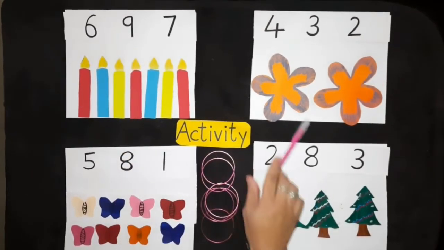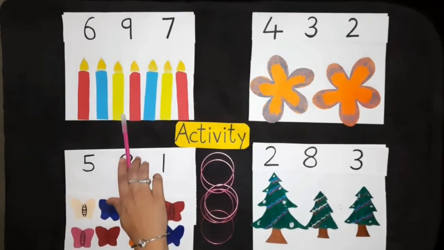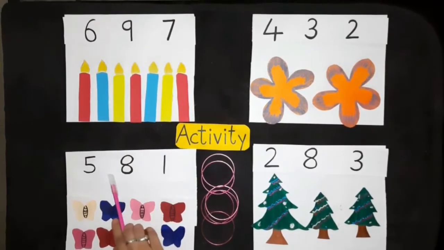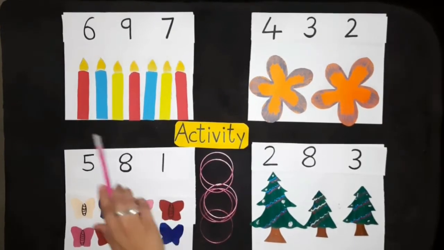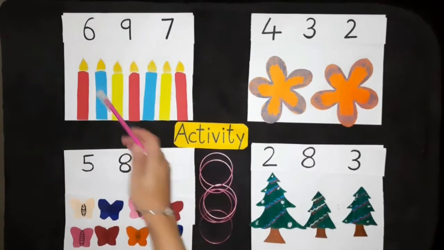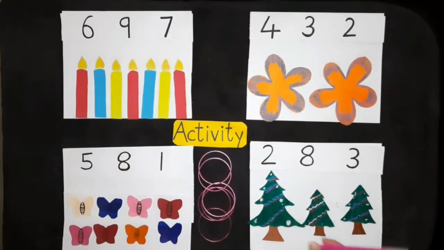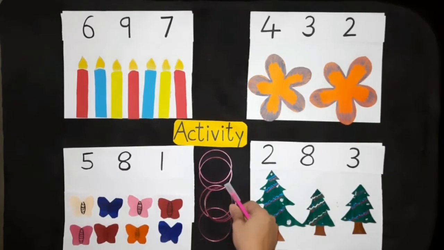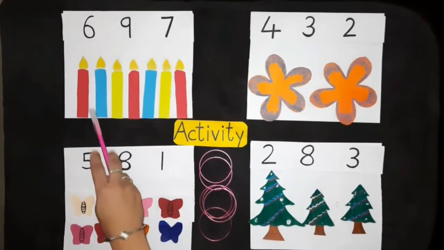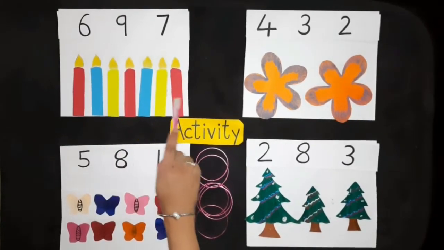Children, here I have flashcards with pictures of objects on it and numbers written here. You have to count the objects and then put the bangle on the appropriate number. See, I have bangles for you. So, let's start. We will first count the candles.